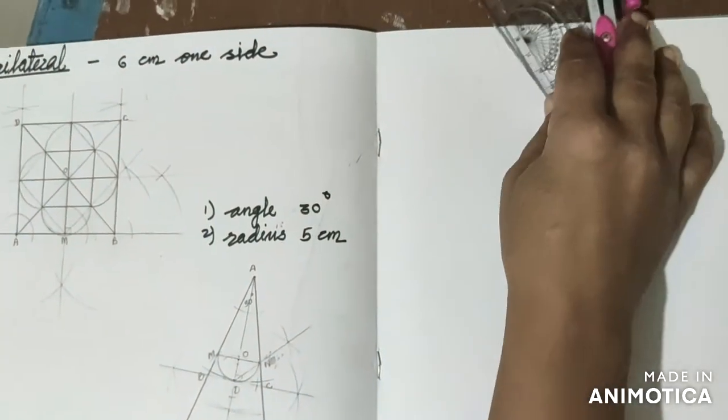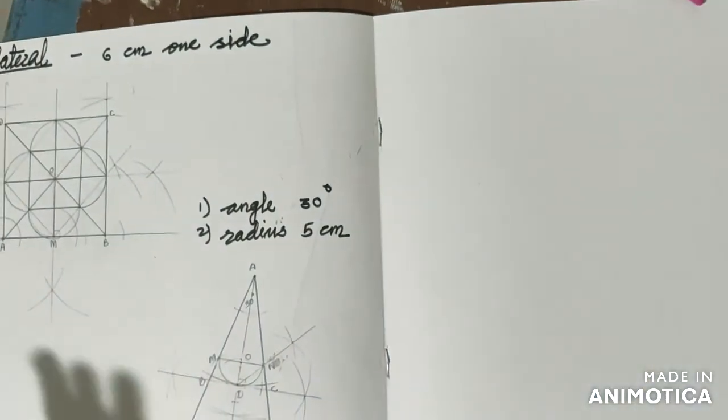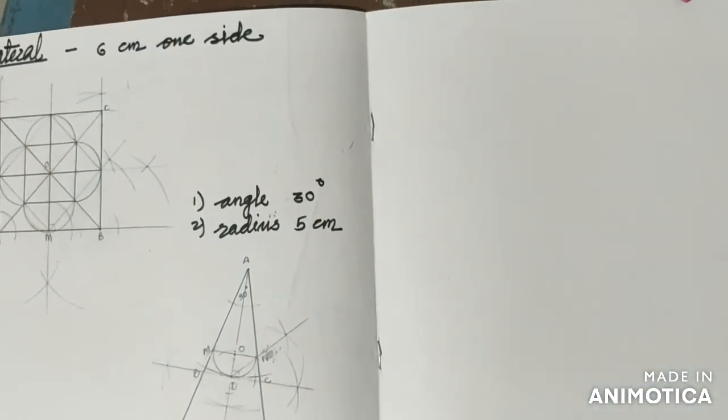In this way we will stop here, and we already complete all the syllabus related to geometry.